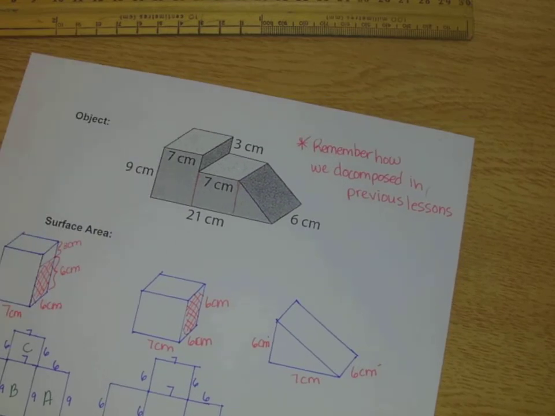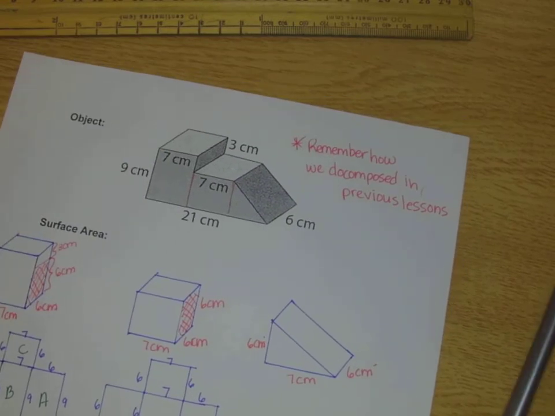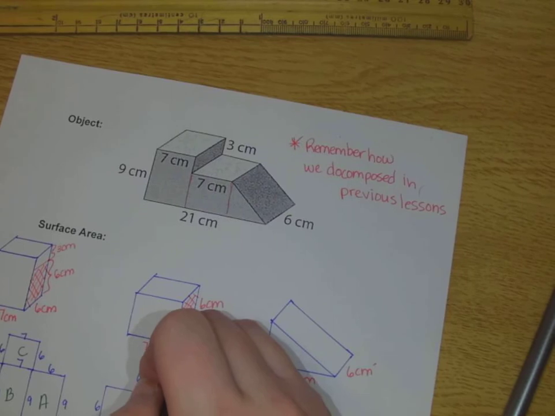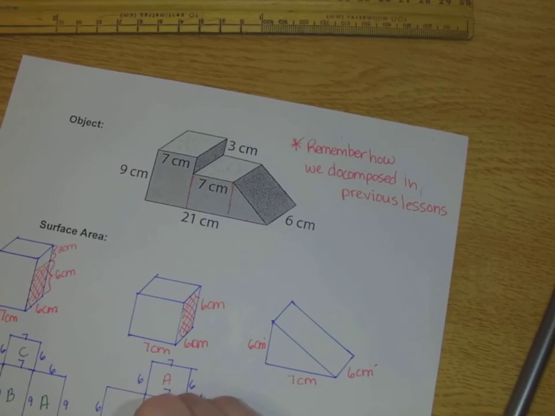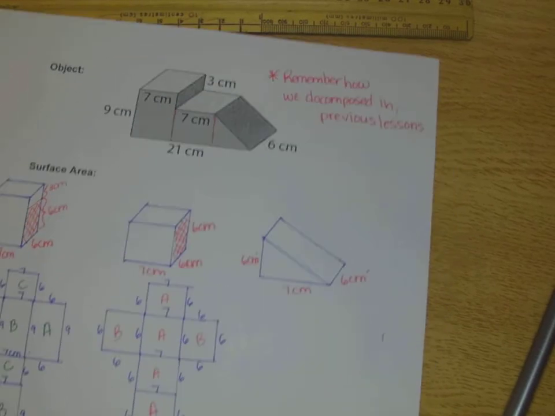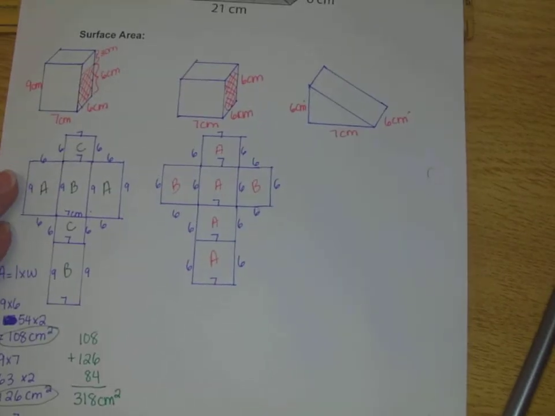So, now we have less ones to figure out because we have a 7 by 6, okay, and we have 4 of them like that. So these are A, A, A, A. And then we have a 6 by 6 and we have a 6 by 6. All right, so sorry about that.